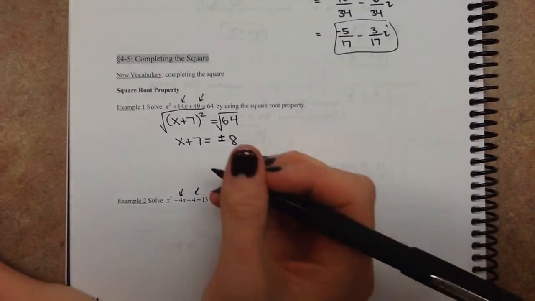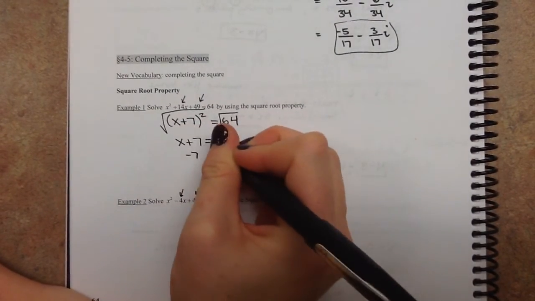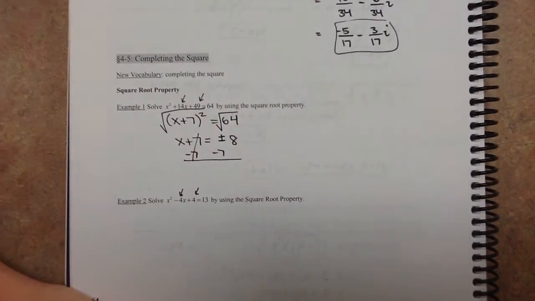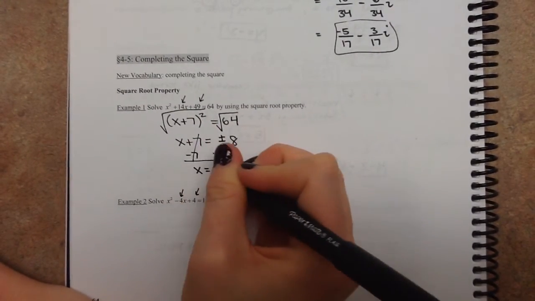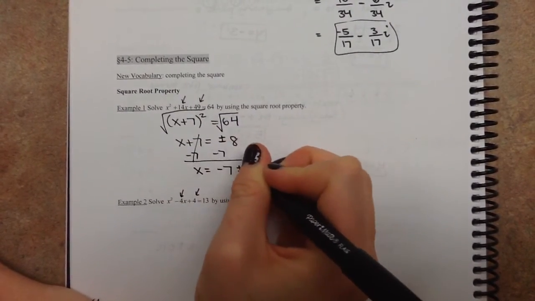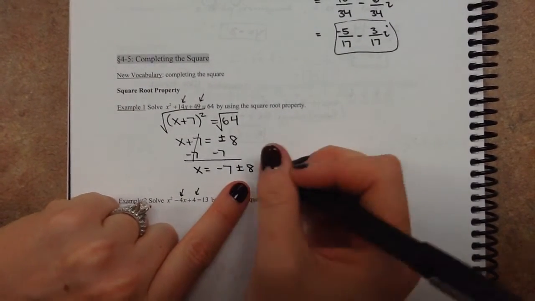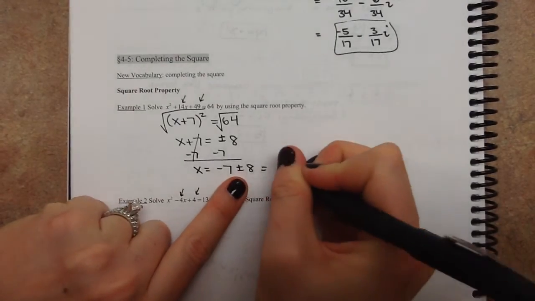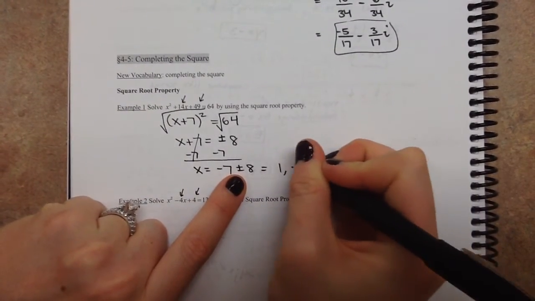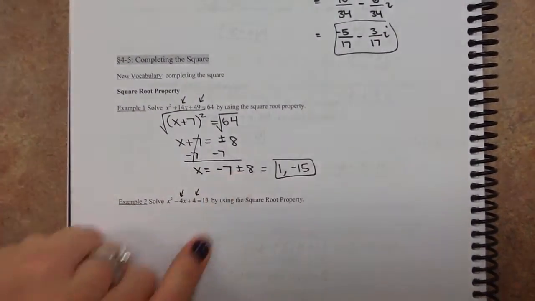So last step, we're trying to get our x by itself. Subtract the 7 from both sides. So this will cancel here, and then I'll have x equals -7 plus or minus 8. Don't leave your answer like this. If you can simplify it further, you should. So -7 plus 8 is 1, -7 minus 8 is -15. So those would be your 2 answers.